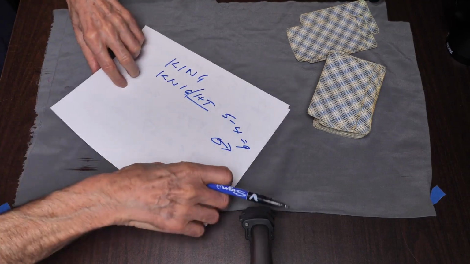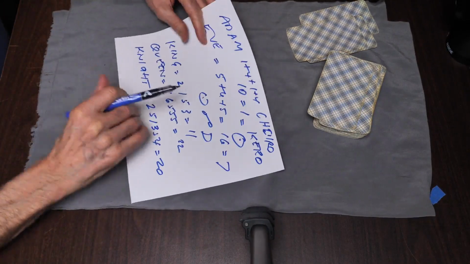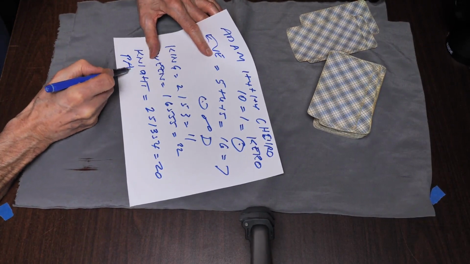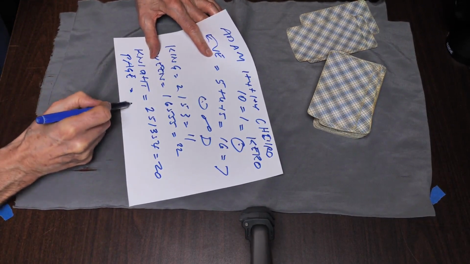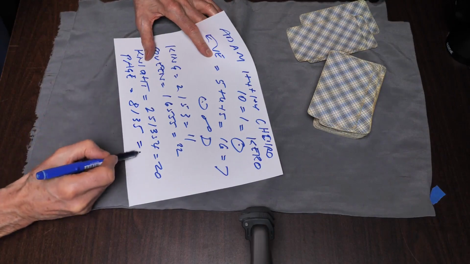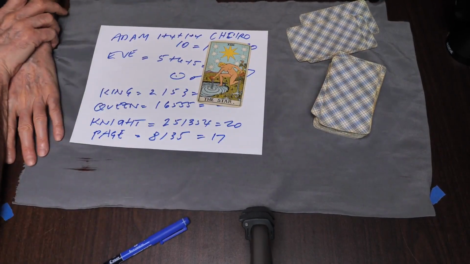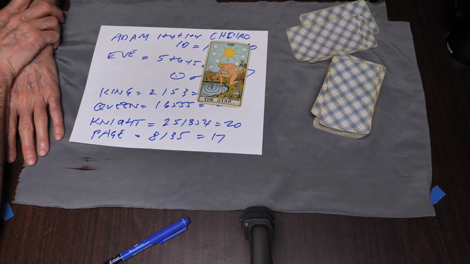And last but not least, we have the page, because people always want to know, what do pages mean? PAGE is 8135. 8 and 1's 9 and 8's 17. The page relates to the star, which means pages are meant to make a name for themselves, or can ultimately make a name for themselves.